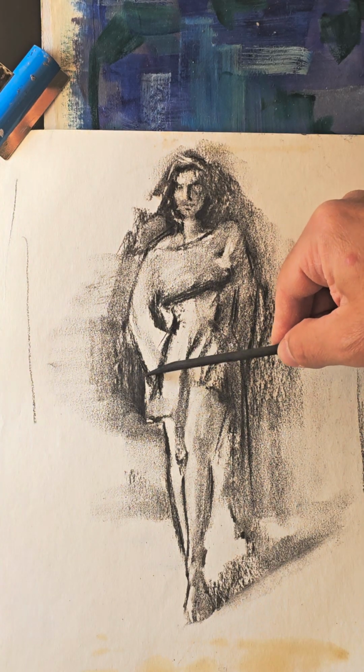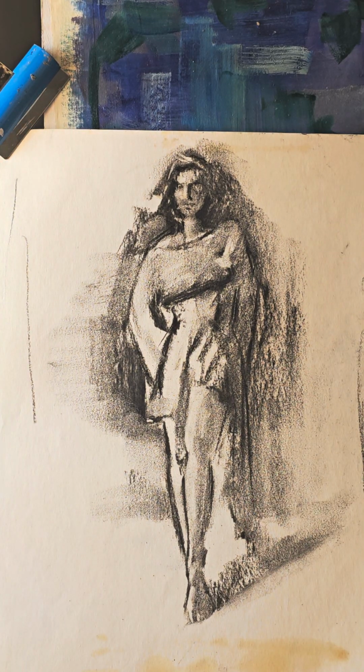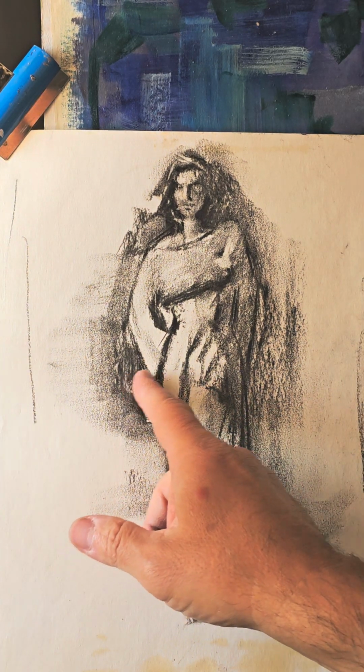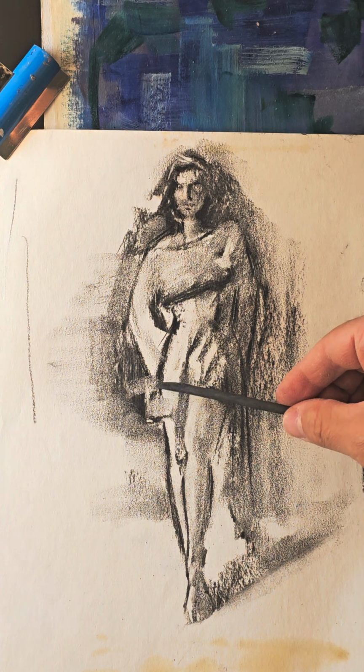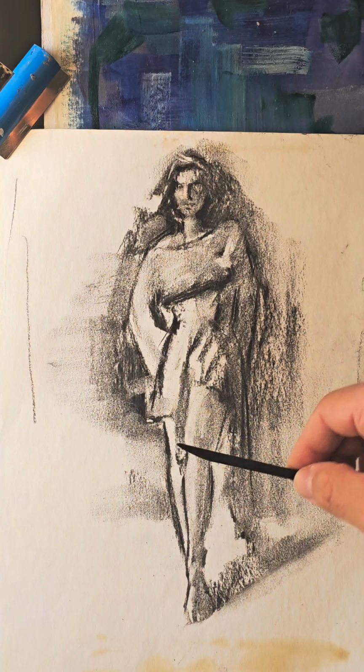And maybe cut a little bit more up here. And here we are, it's done.